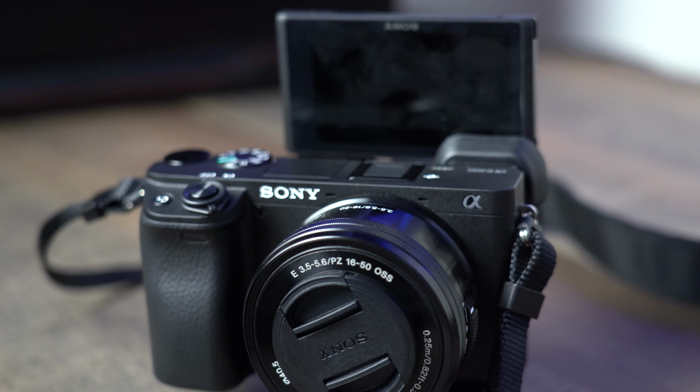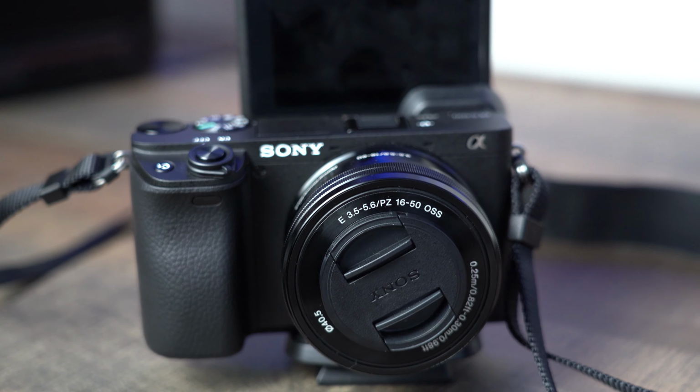The second reason why we went ahead and picked up the Sony A6400 was because it does have that flip out screen and the form factor is a lot lighter. And just so you guys know, I'm not the only person who uses these cameras.